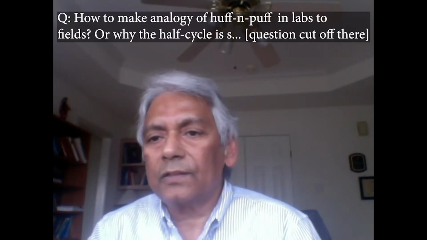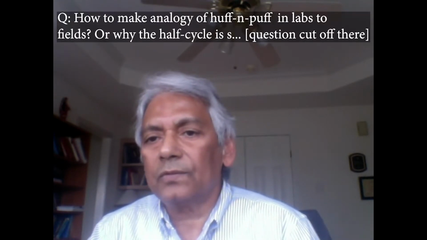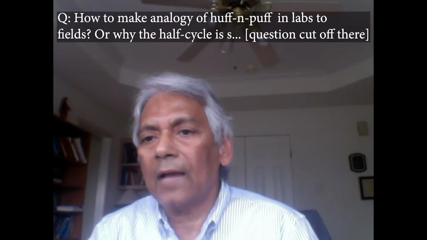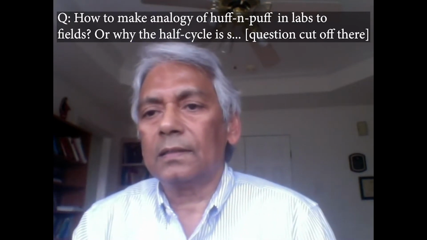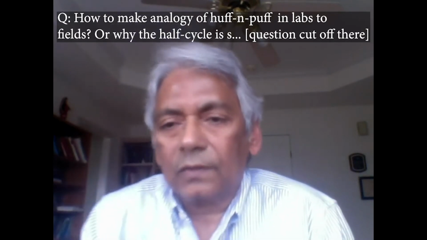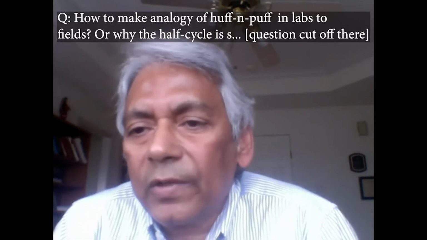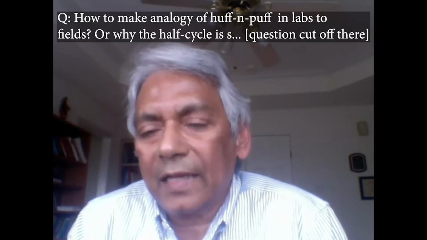How do you make an analogy of Huff-n-Puff from labs to fields? I don't quite understand the question, but I think there is a good question I can make around it. In the laboratory cores, we see oil recovery of the order of 60%, let's say. Does that mean in the field we are going to get 60%? No, of course not.